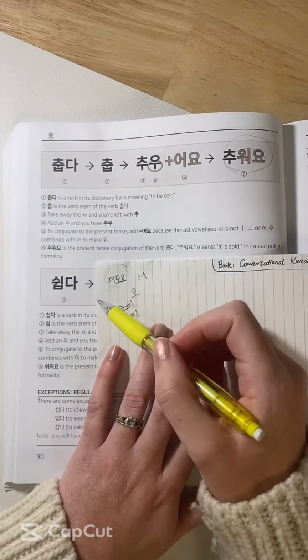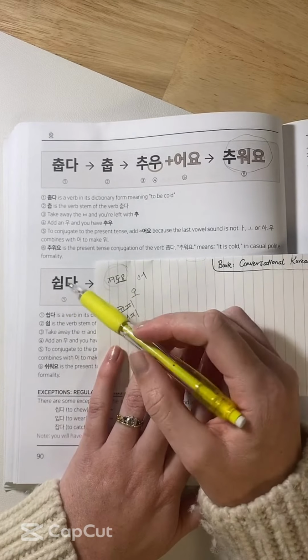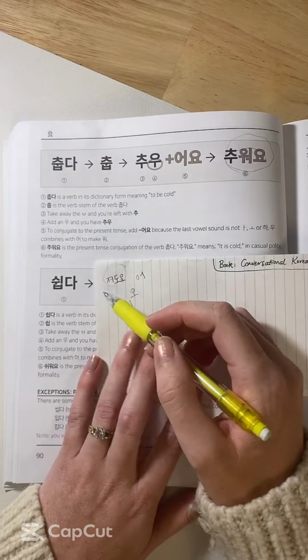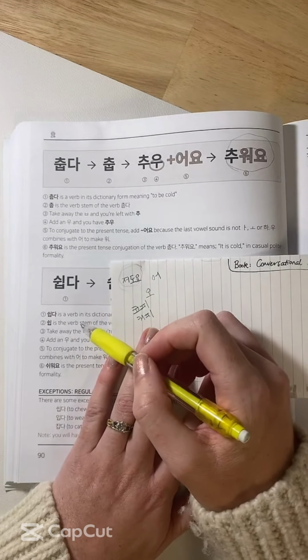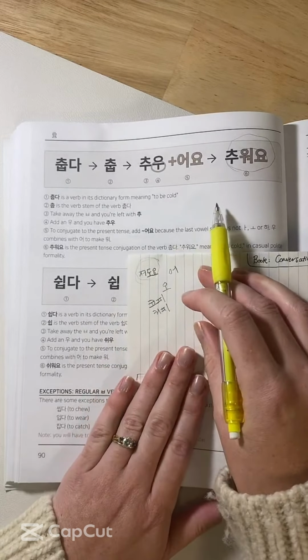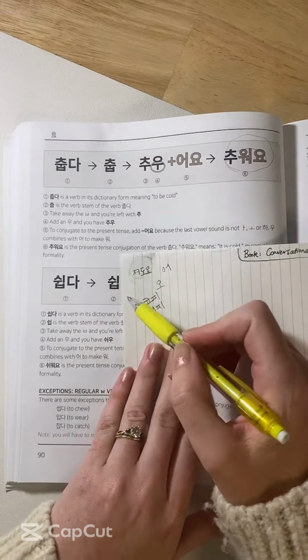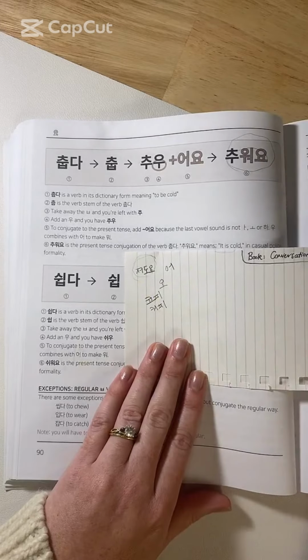All right. So 쉽다 means to be easy. And in its dictionary form, this is how it looks. So the first step we do is we take the verb stem and we remove 다. So it becomes 쉽. These verb stems are never used by themselves, but it's an intermediary step.